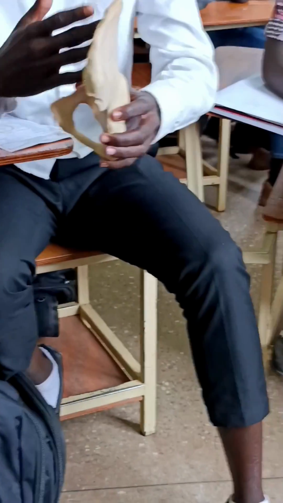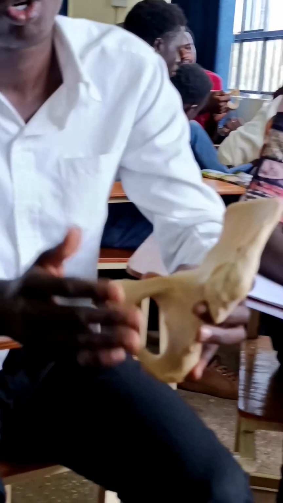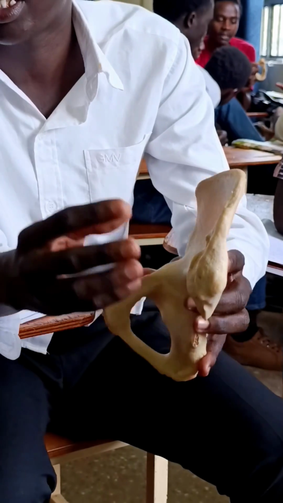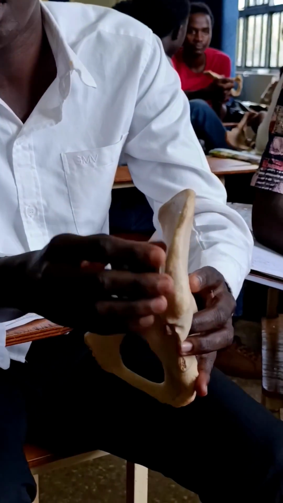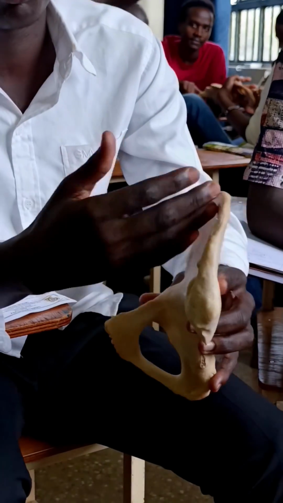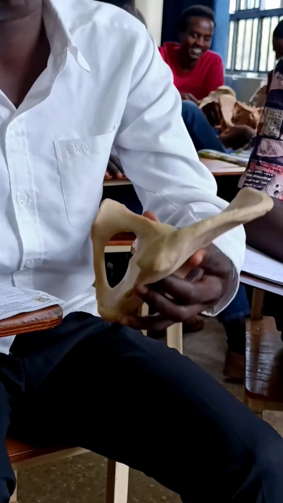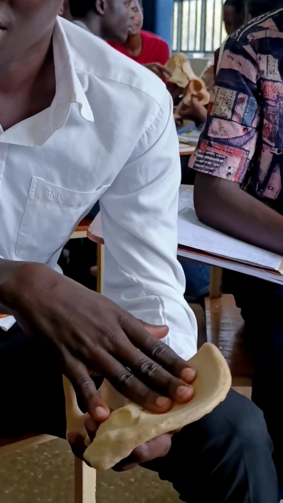So next we are going to differentiate. Today we are going to discuss the inner. This is the outer and this is the inner. According to siding, this is the posterior side, because this is where it articulates with the sacrum. So this is the place that articulates with the sacrum. This is the posterior side and this is the anterior side. We are going to talk about the inner part of the pelvis. Here we have this depression. This is called the iliac fossa.